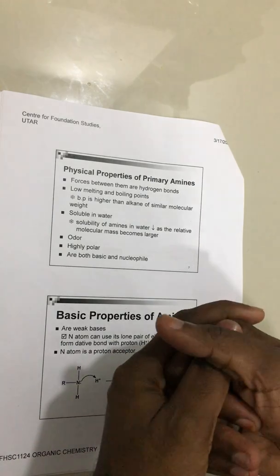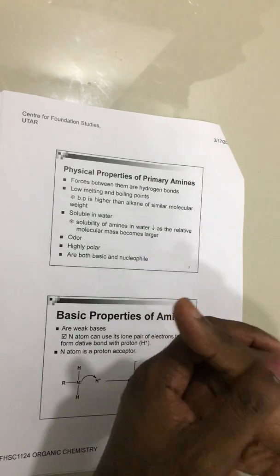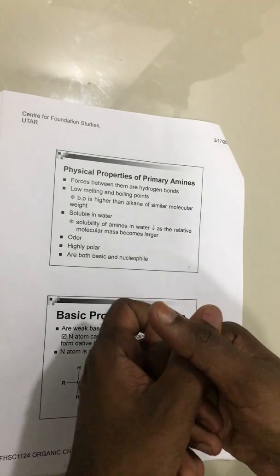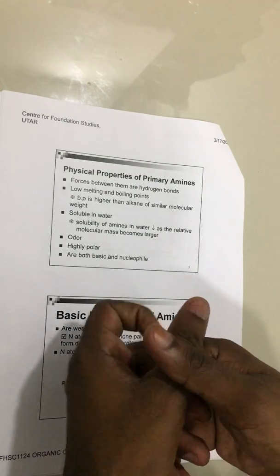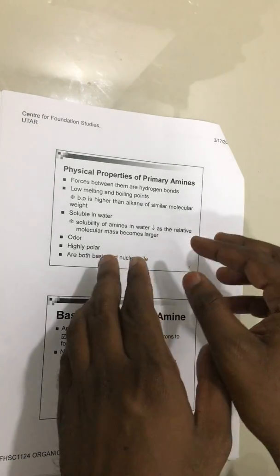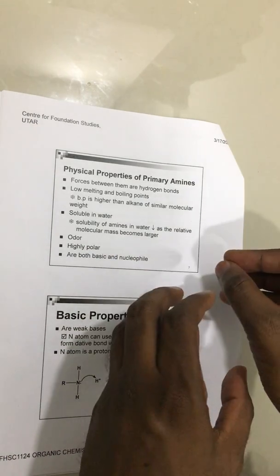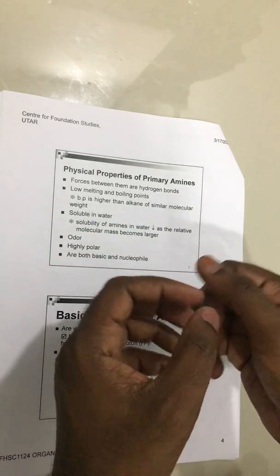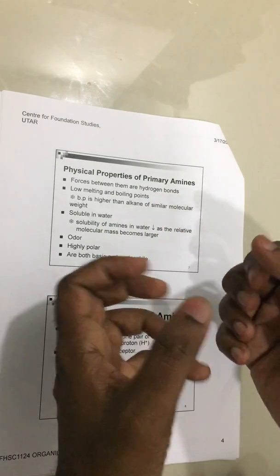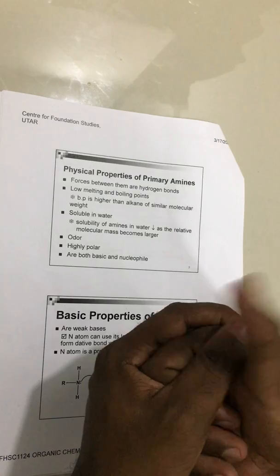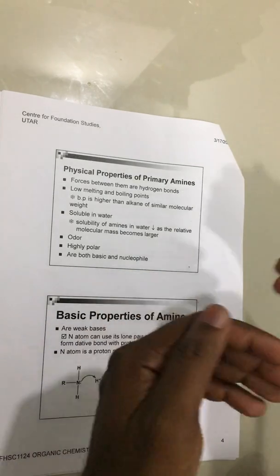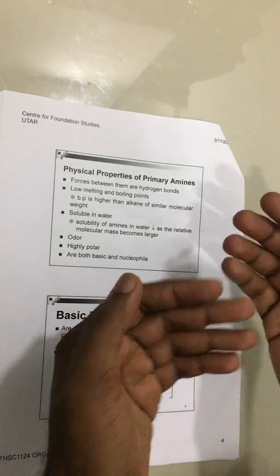Let's go to the solubility in water. Again, the hydrogen bond plays an important role in the solubility of amines in water. But the solubility of amines in water decreases as the relative molecular mass becomes larger, which means when the amine molecule becomes larger and larger, the solubility decreases. Why can it dissolve in water? Because it can form hydrogen bonds with the water molecule.